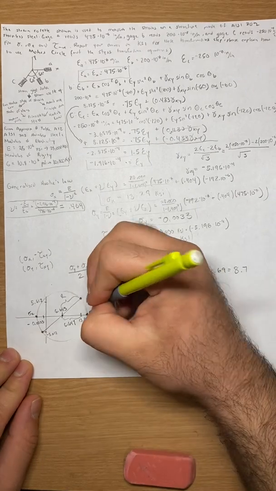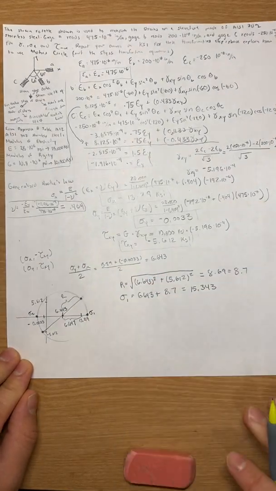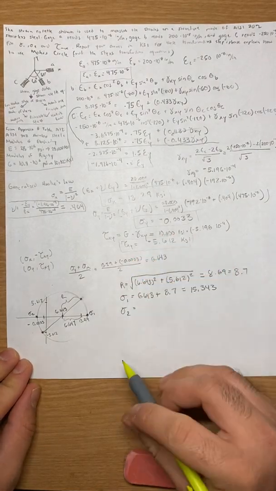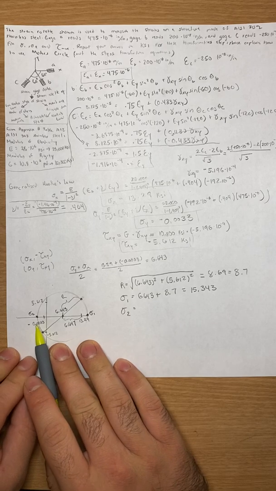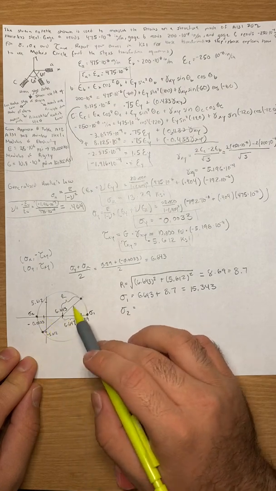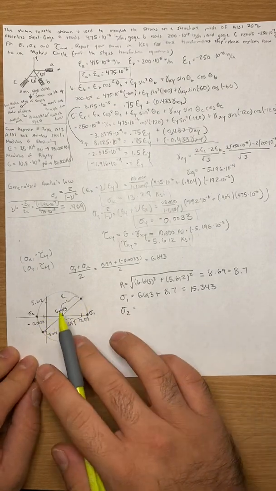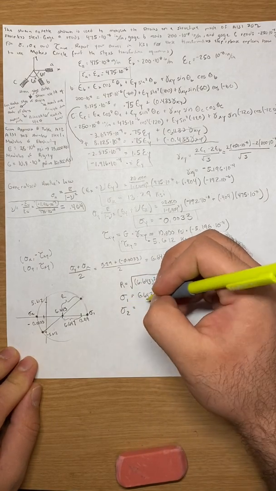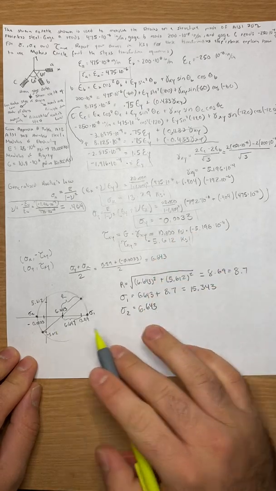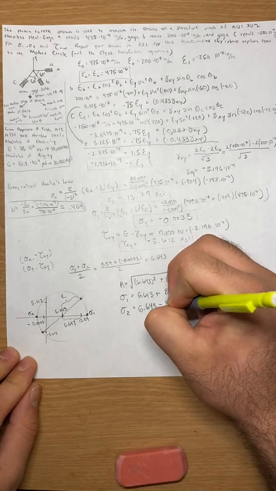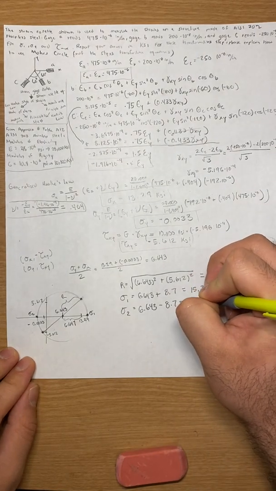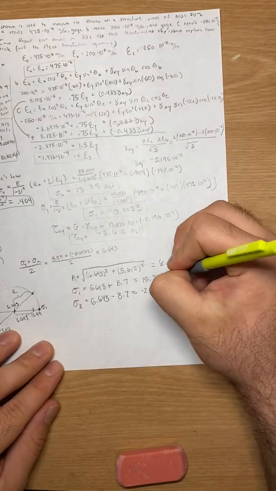And that's my value at this point, which is the max. And then for the min, which is this sigma 2, it's the same thing. Our distances over here are the same, or r is the same. So to find our min, use the same midpoint, except you subtract 8.7, and that gives you negative 2.057, and these are all in KSI.